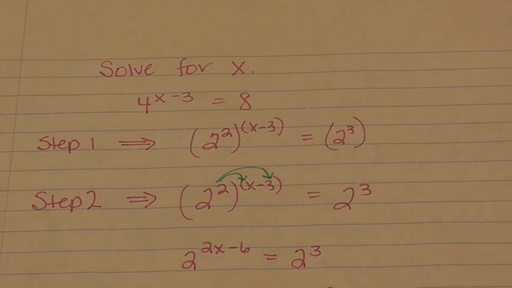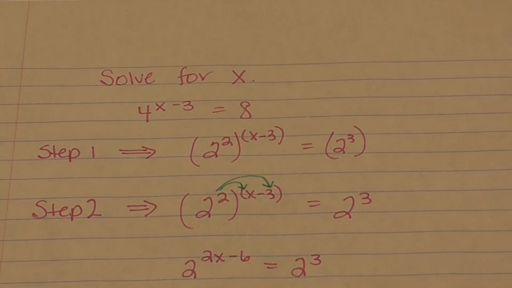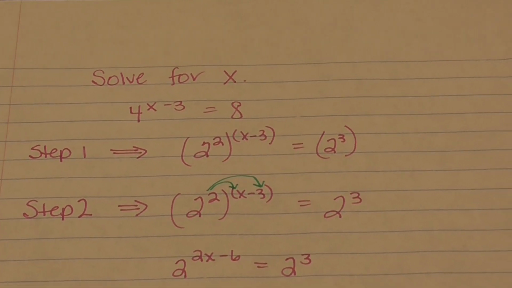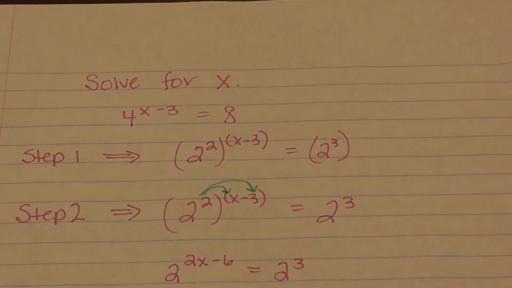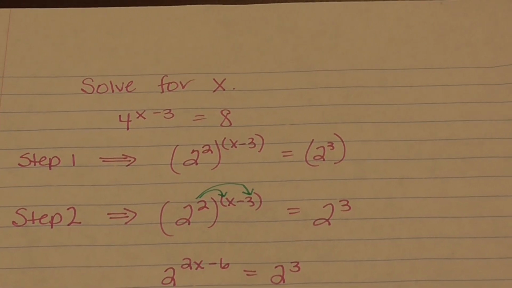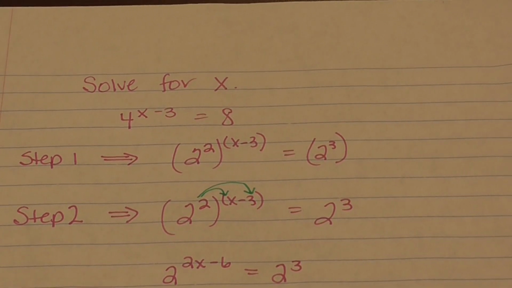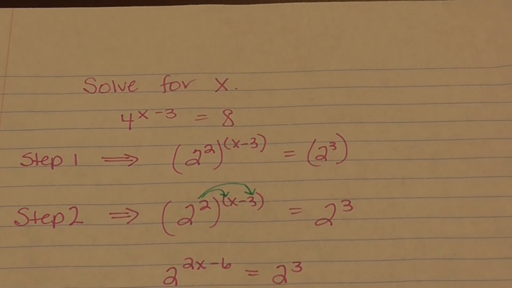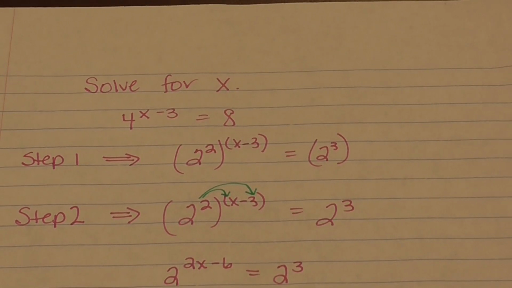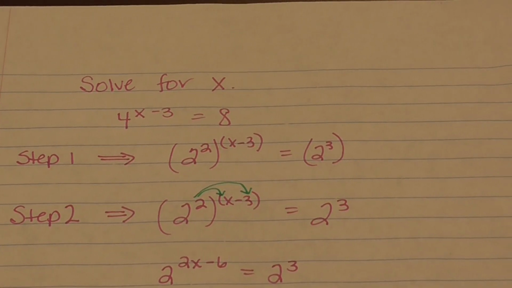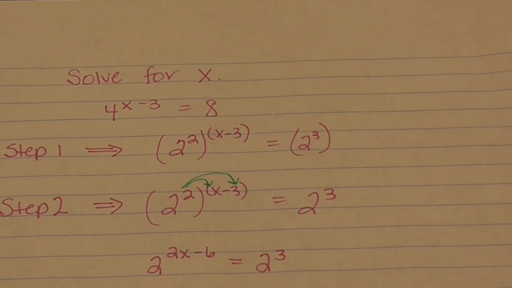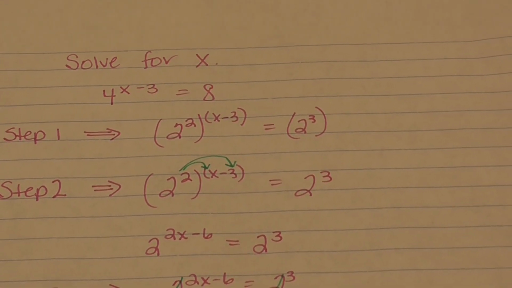Another example, 4 to the x minus 3 power equals 8. Well, the first step is get the common base. Since I can't raise 4 to a power to get 8, I'm going to set them both to 2 raised to a power. So I can replace the 4 with 2 squared, and I can replace the 8 with 2 cubed. Step 2 is simplify my exponents.